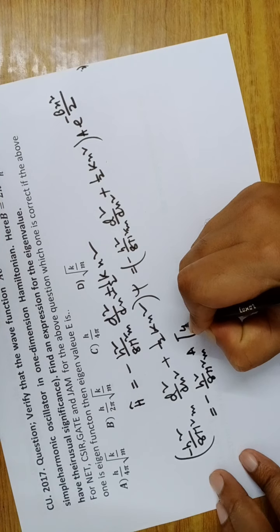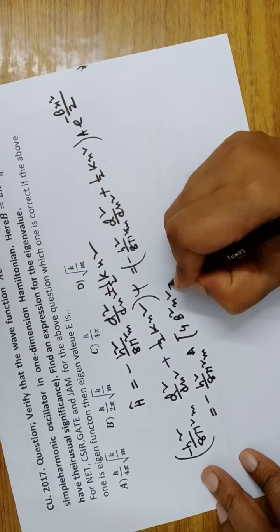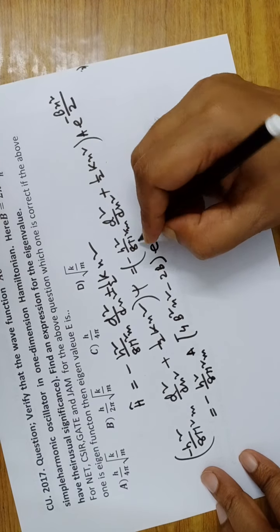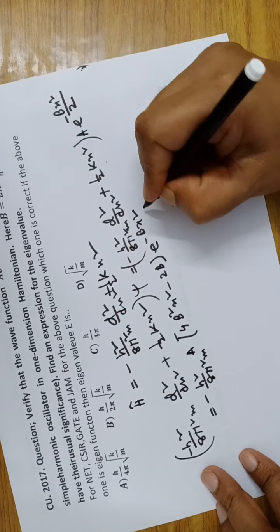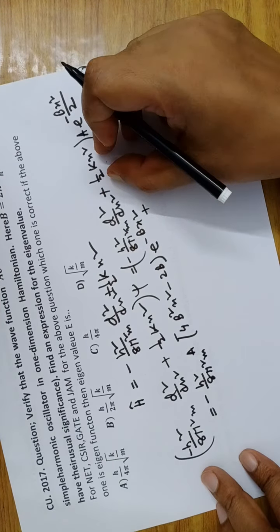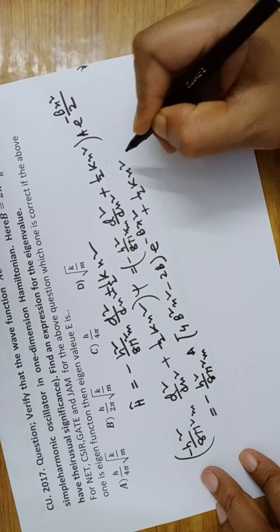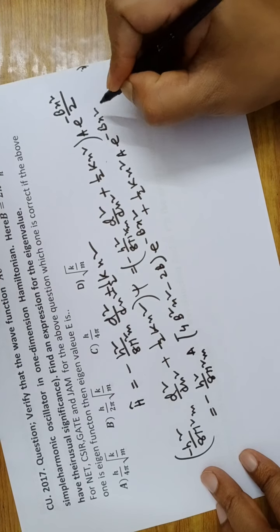This is 4 b square x square minus 2b, e to the power minus b x square, plus there is another portion, half k x square into A e to the power minus b x square.